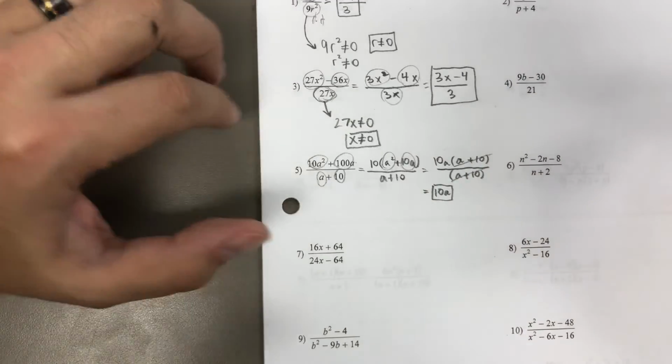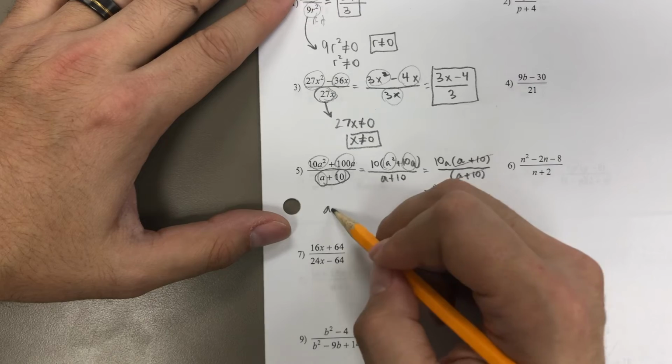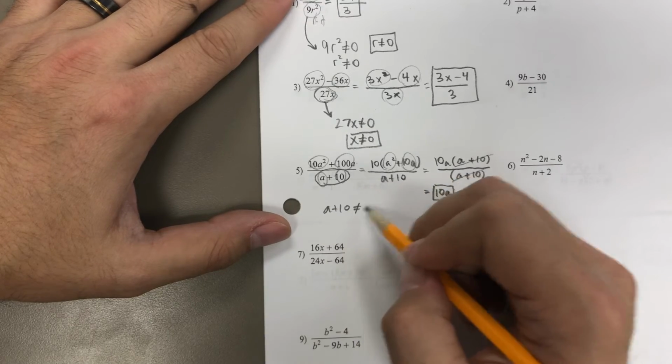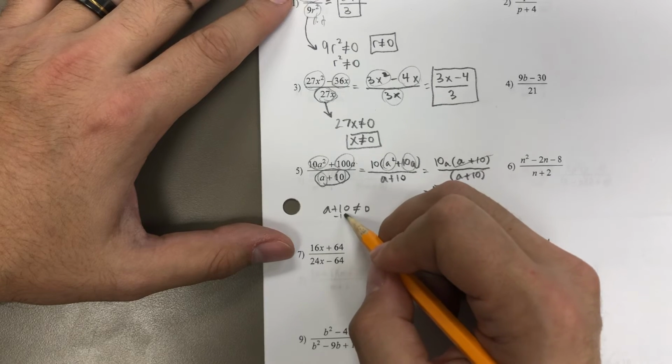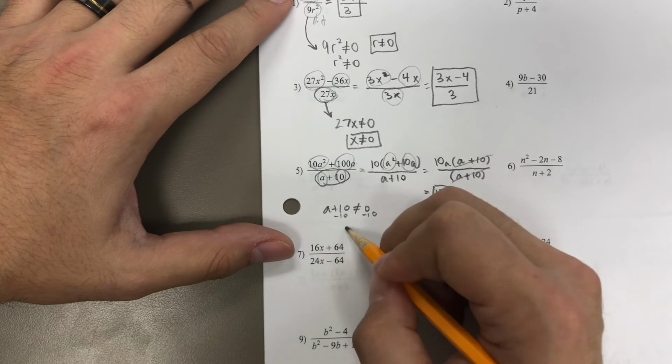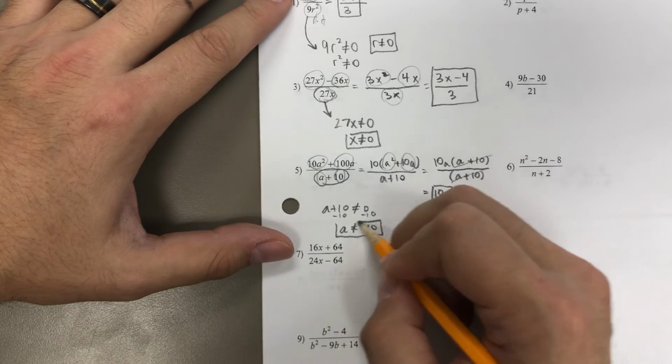And now let's find the excluded term. So I go to the original denominator, a plus 10, and I say that that cannot be equal to 0. So then to get a by itself, I subtract 10 from both sides, and I get the following. a cannot be equal to negative 10. So there's my excluded value right there.